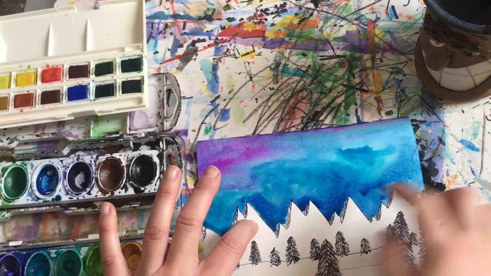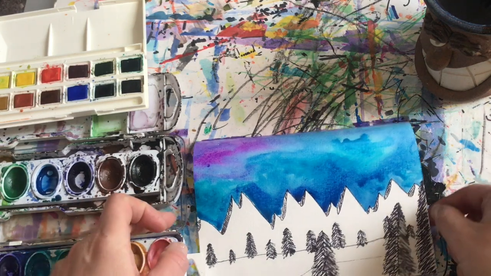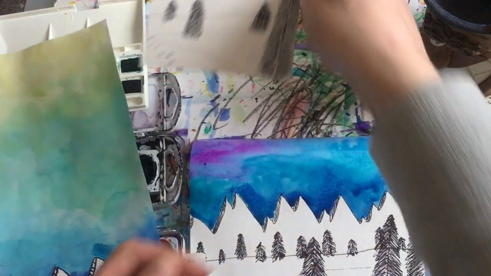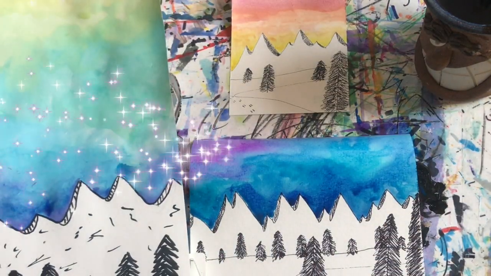There is my finished Arctic landscape, and my watercolor paper has decided to curl. So there you go, and here are my other two pieces of Arctic landscape. So I hope you enjoyed this project, and I can't wait to see what your artwork looks like.